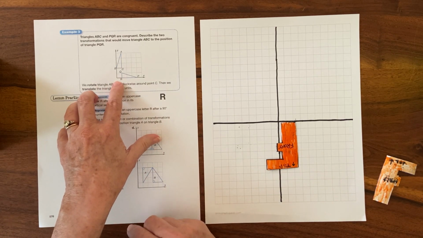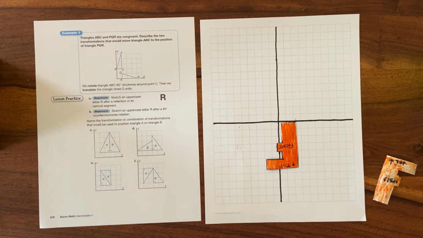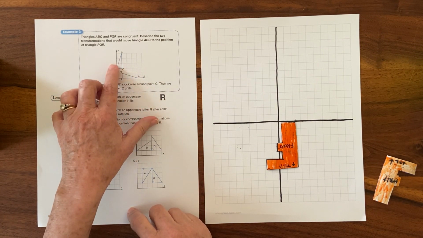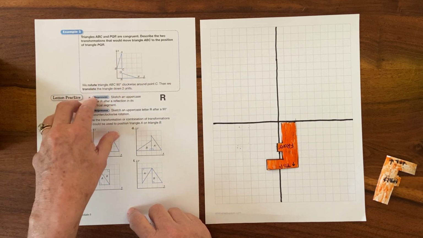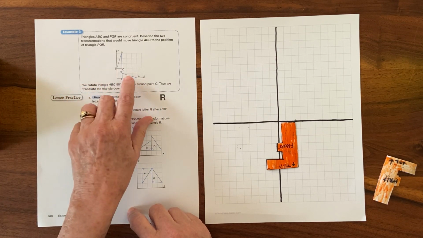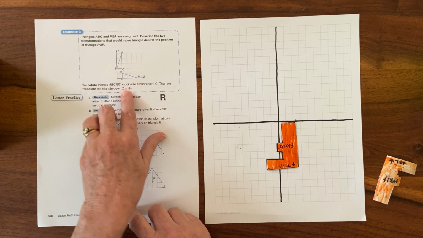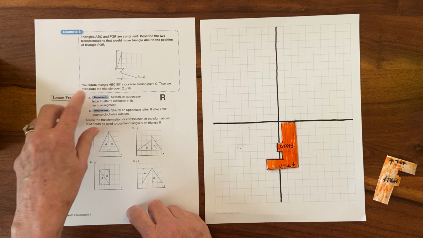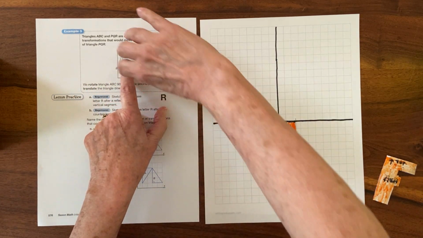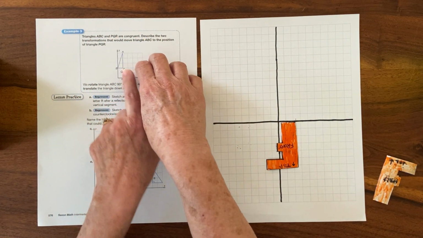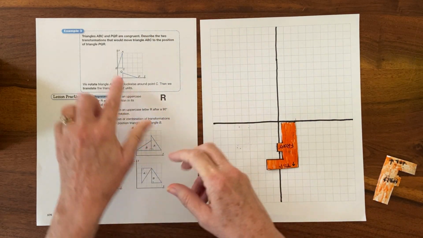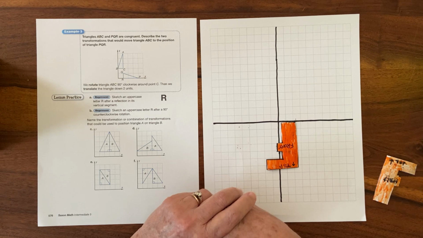In example 3, they're congruent shapes. And I'm going to have 2 transformations that would move this triangle to this position. So I'm going to have to rotate it around point C. So that's where I'm going to put my pin, turn it that way, and then move it down. And then I would have the same position.